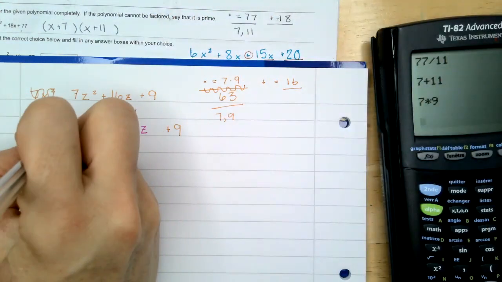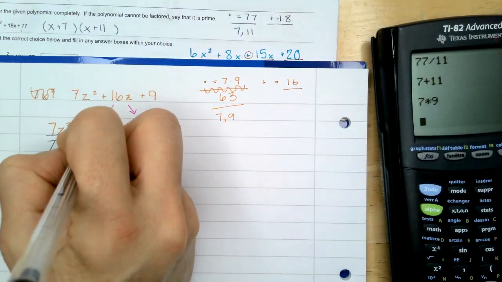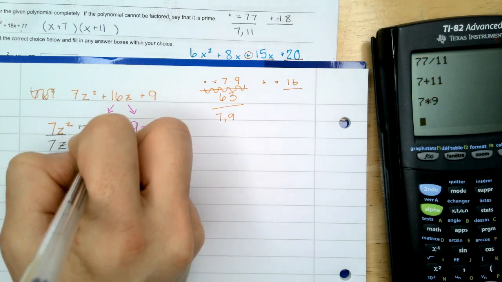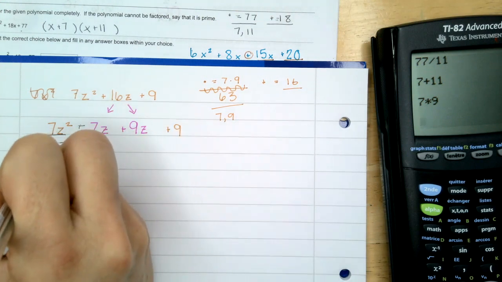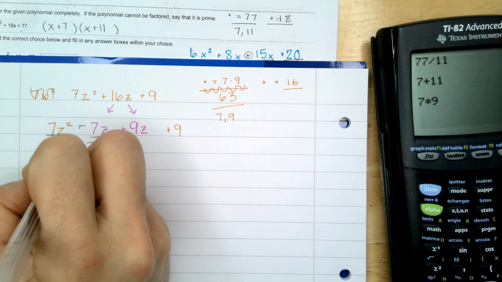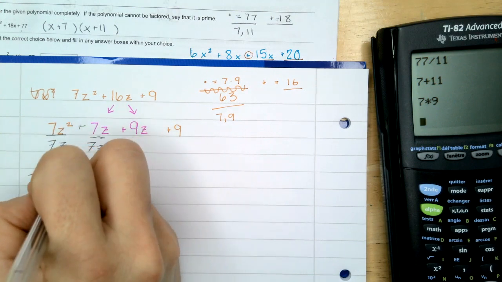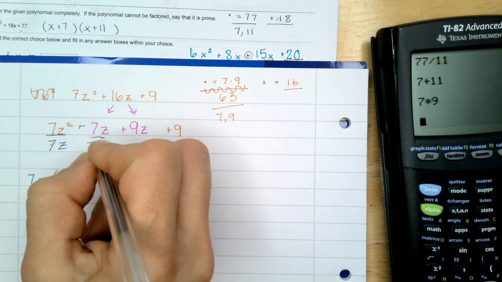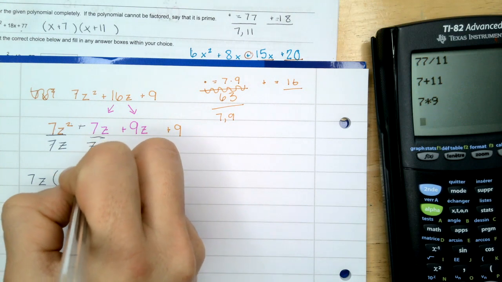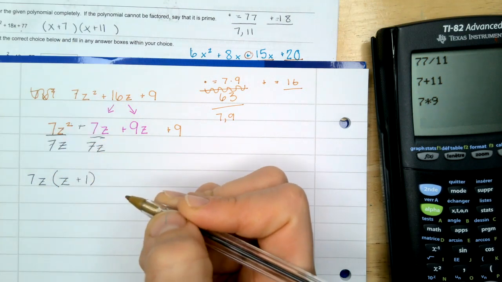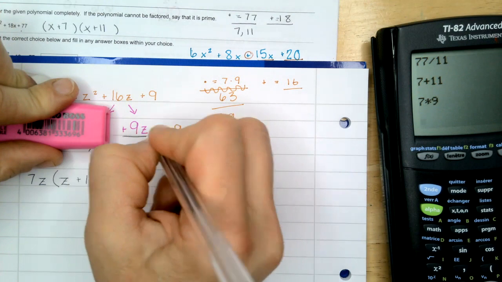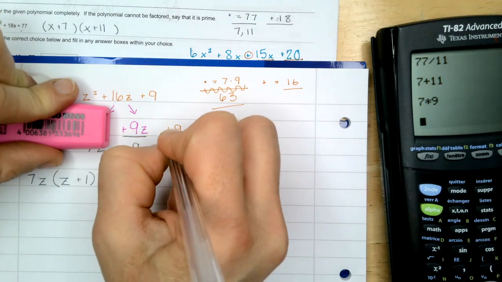7z squared and 7z, I can factor out a 7z. 7z squared divided by 7z just leaves me with z. And positive 7z divided by 7z just leaves me with 1. Now, 9z and 9, I can factor out a 9.